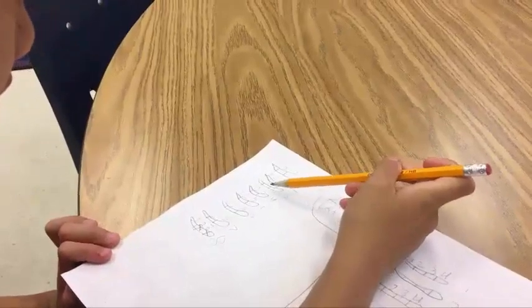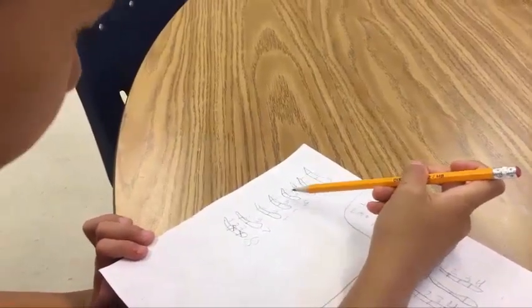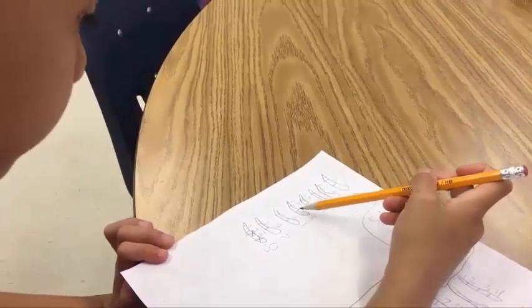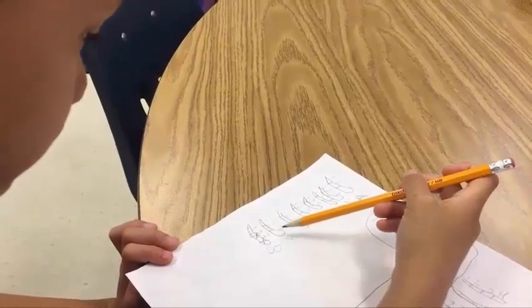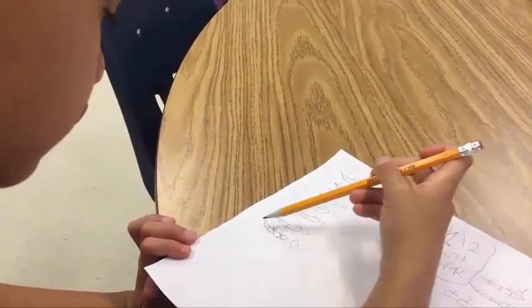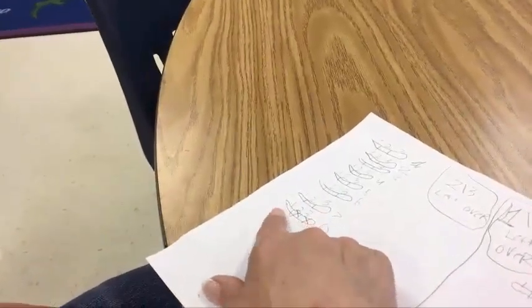How many pieces are there in all if you have 8 bananas? 3, 6, 9, 12, 15, 18, 21, 24. So then you had 21, 22. You don't need those last 2 pieces.